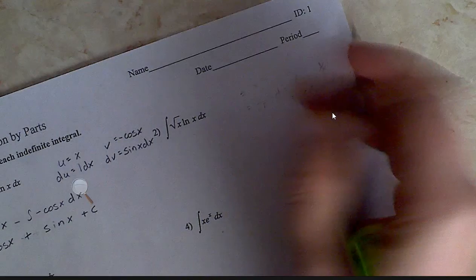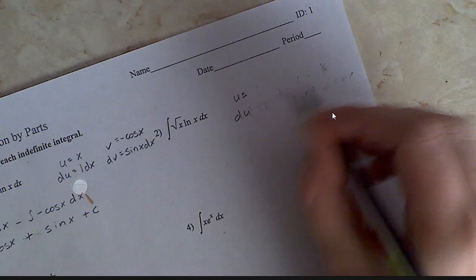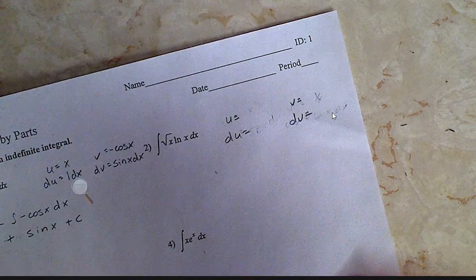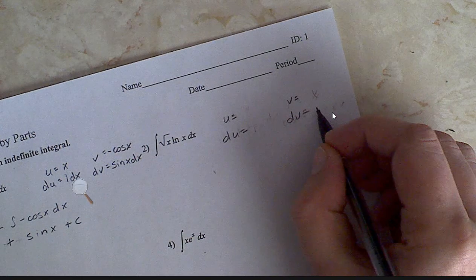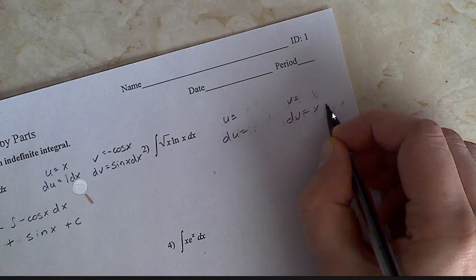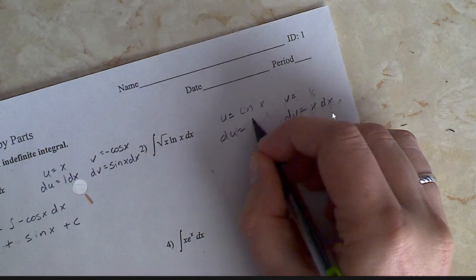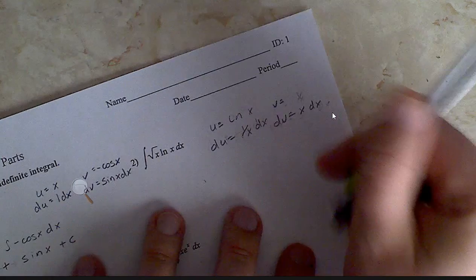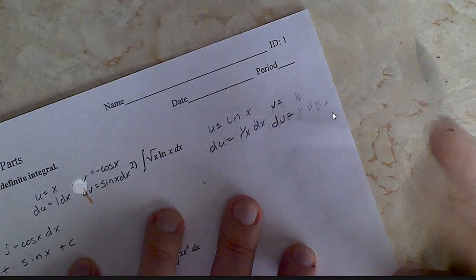So, u, du, v, dv. Here's what we're going to do. We're going to say that dv is square root of x dx, and u is ln x, du is 1 over x dx. So we're going to rearrange this a tiny bit.